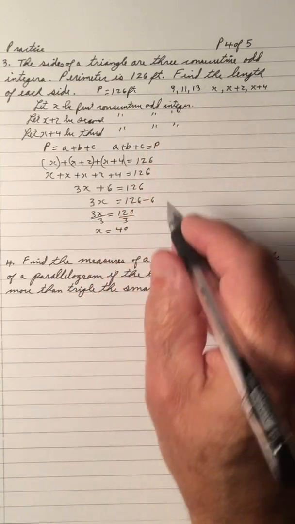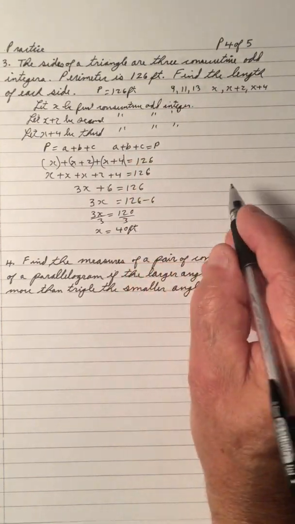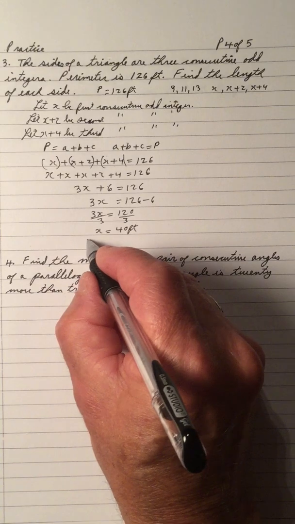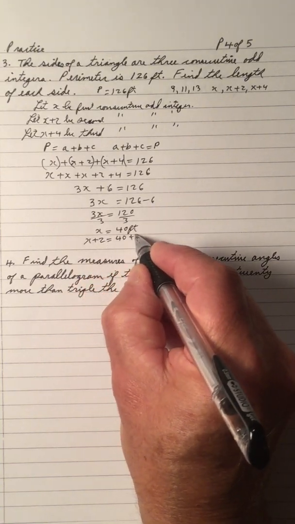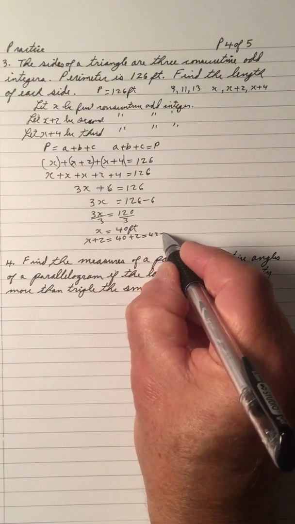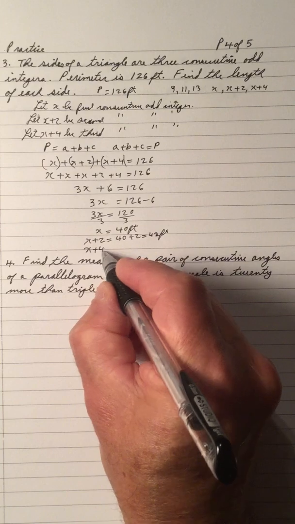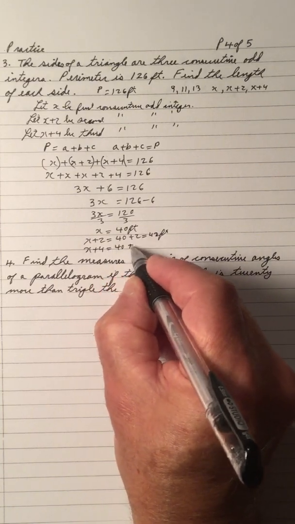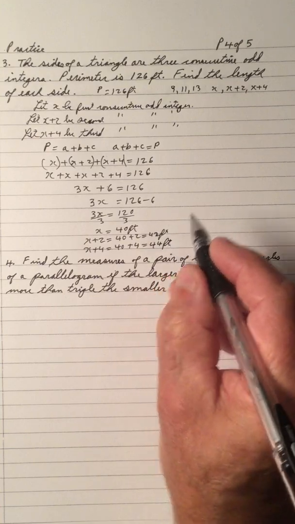And that's the length of the sides. So you notice that's 40 feet, just to make sure. And the next one is x plus 2, so it's 40 plus 2, so it's 42 feet. And x plus 4 is 40 plus 4, which is 44, again, feet.